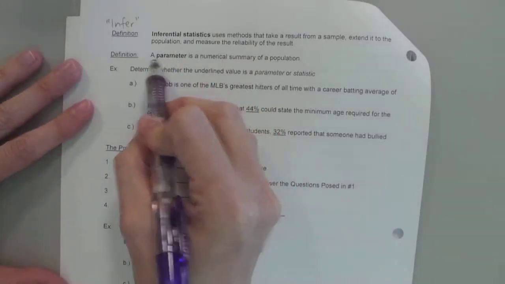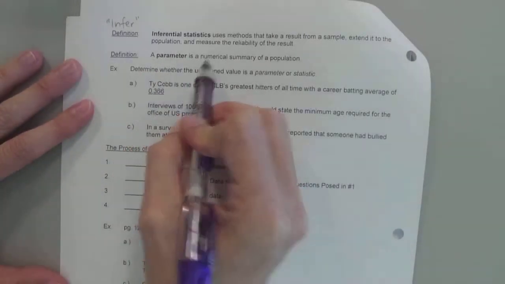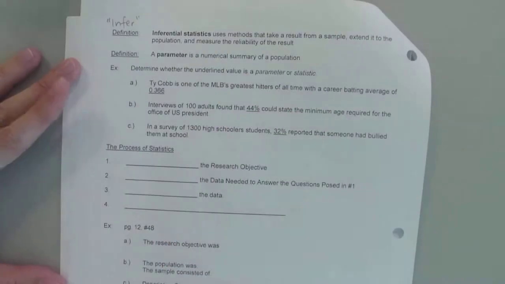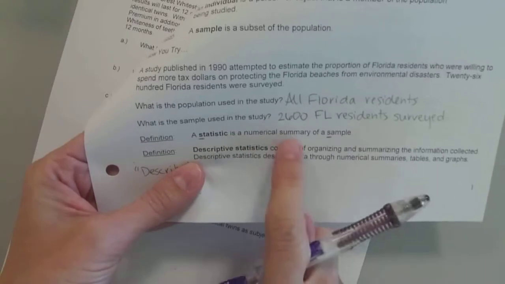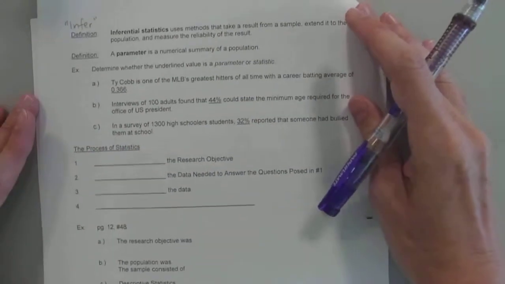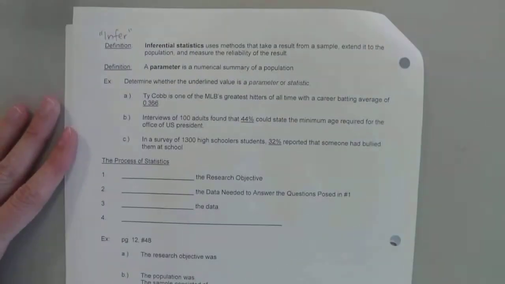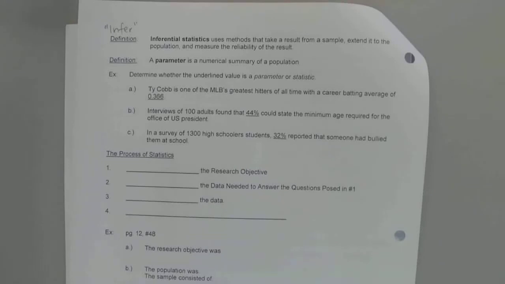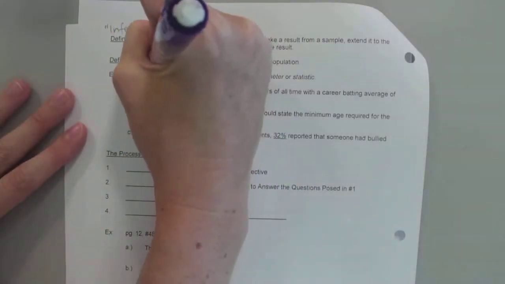All right, last one here before we try our best at some vocab: a parameter is a numerical summary of a population. A statistic is a numerical summary of a sample. It's basically the exact same definition, but like I was telling you, depending on whether you are asking a sample or a population, it's called something different, okay?